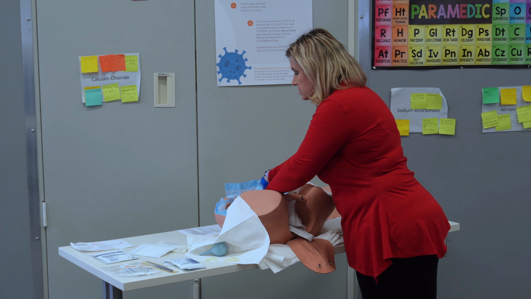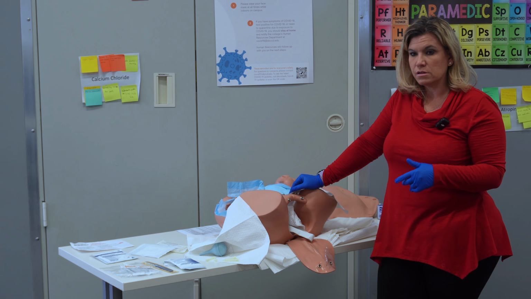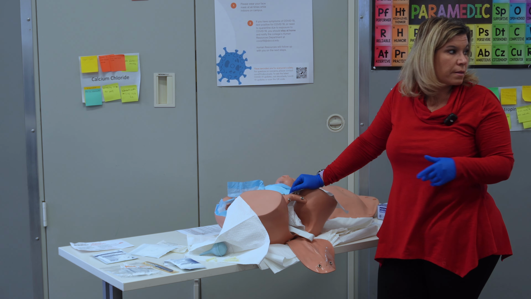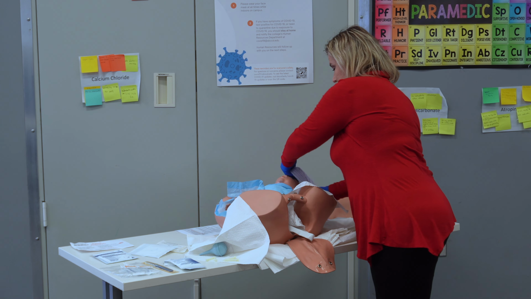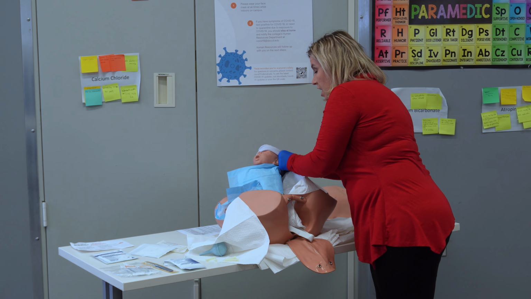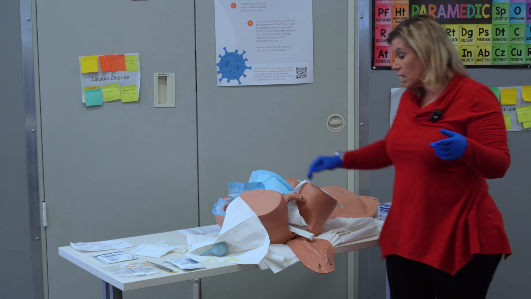Why would I encourage breastfeeding and skin to skin? What are we doing by encouraging breastfeeding? The baby knows. So it does help with contractions for mom, and it helps slow the bleeding down, so that's absolutely correct.